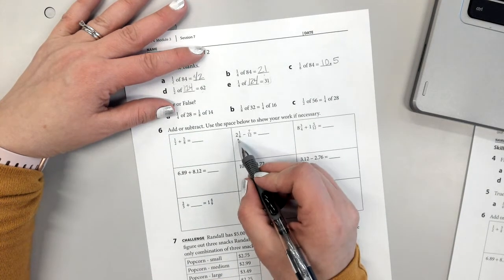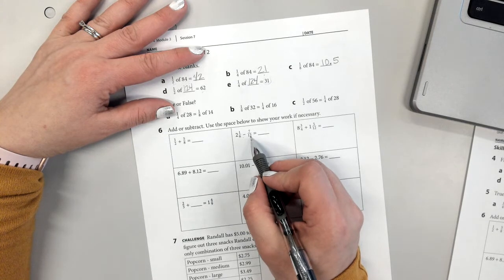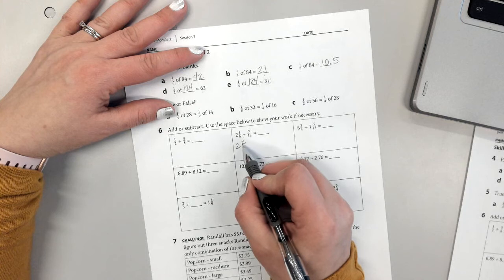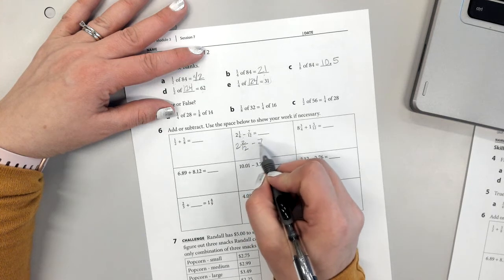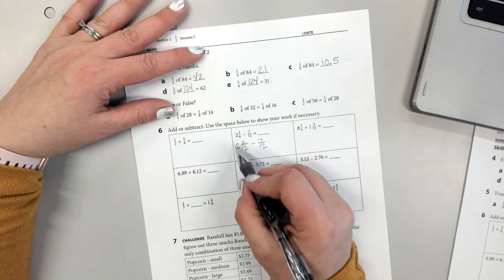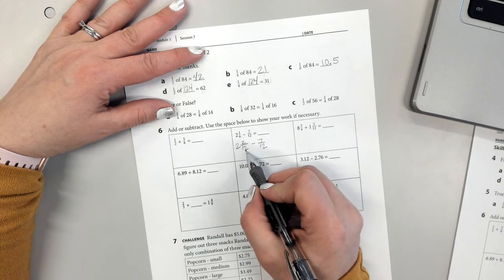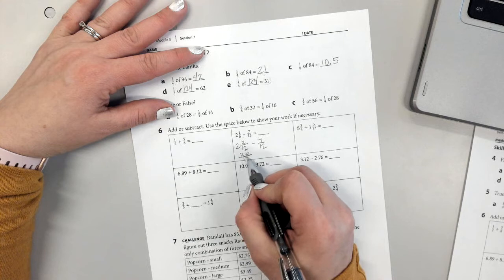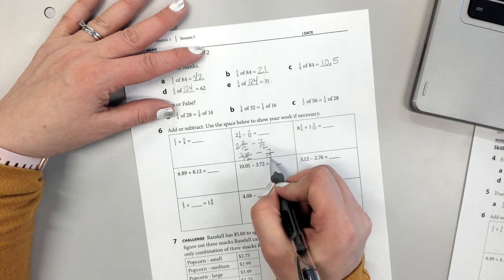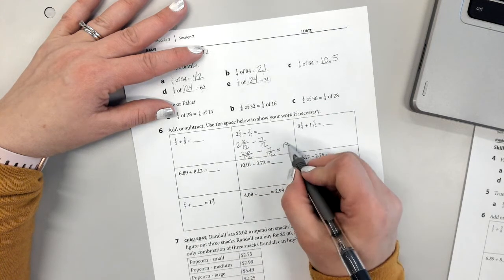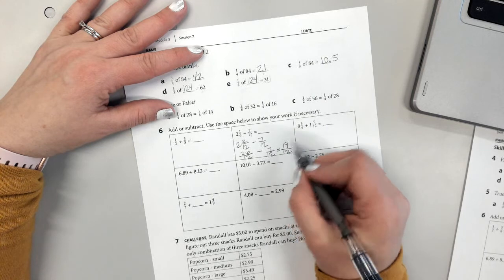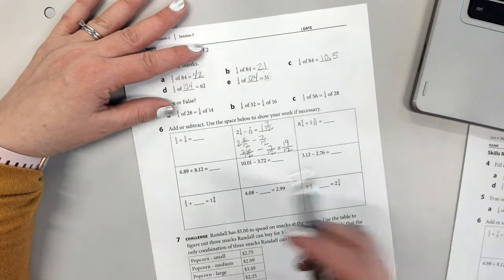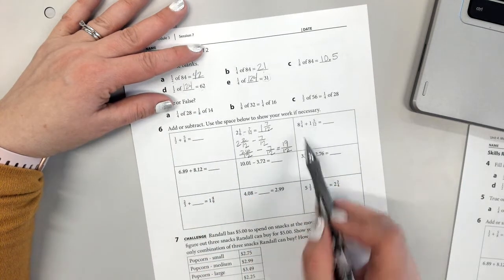So 2 1/6 minus 7/12. Well, I know that 6 times 2 is 12. So I can make this 2 2/12 minus 7/12. But then I also still want to make this an improper fraction. So 12 times 2 is 24, plus 2 is 26/12 minus 7/12 would equal 19/12, or 1 7/12. Okay, again, don't forget you need to find common denominators.